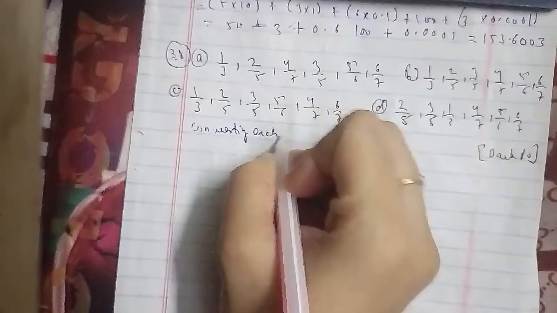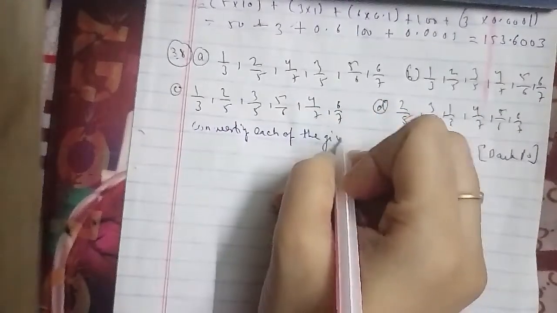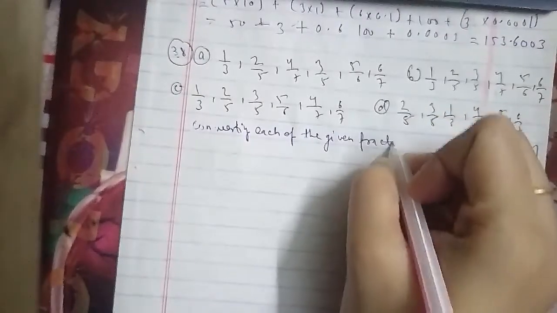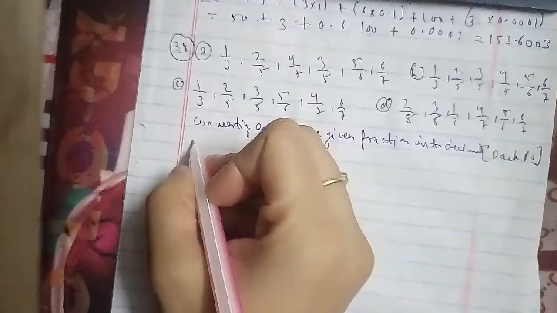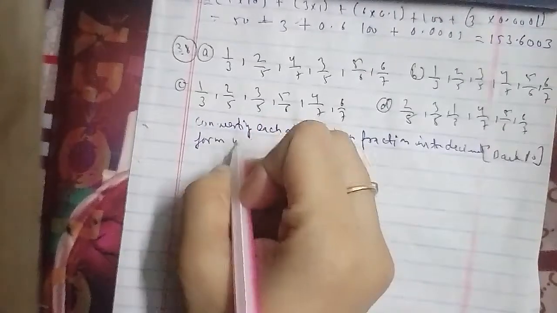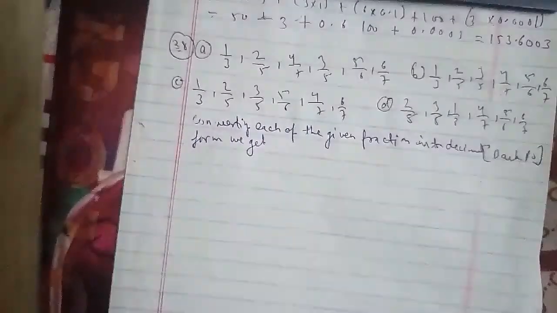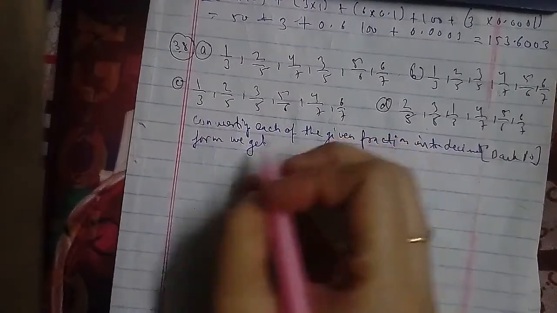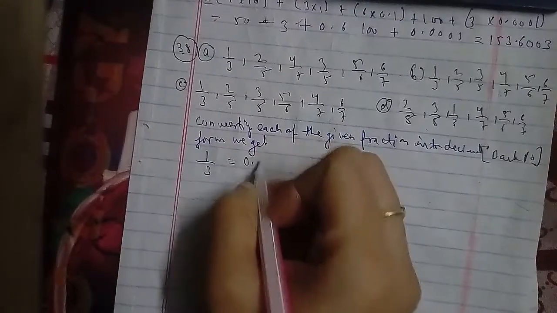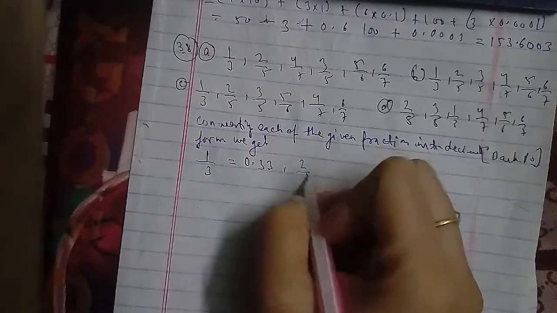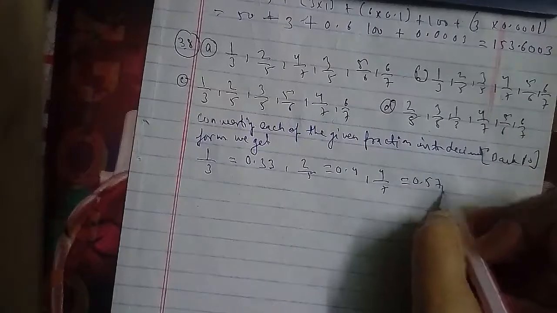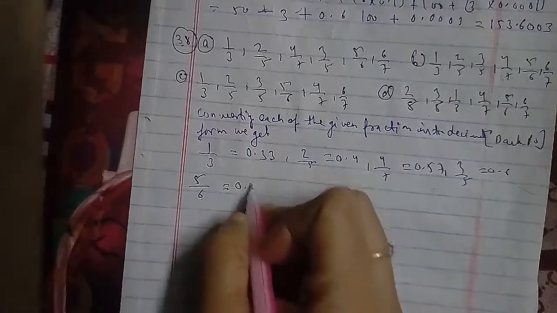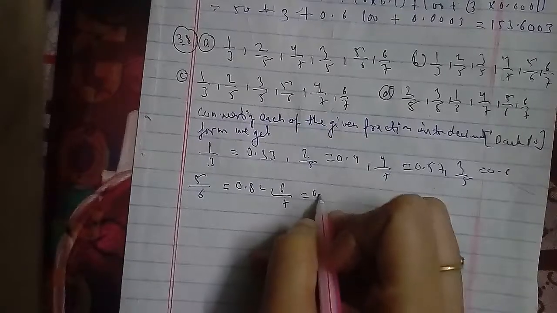Converting each of the given fractions into decimal form, we get: 1 upon 3 equals 0.33, 2 upon 5 equals 0.4, 4 upon 7 equals 0.57, 3 upon 5 equals 0.6, 5 upon 6 equals 0.82, and 6 upon 7 equals 0.857 as well.